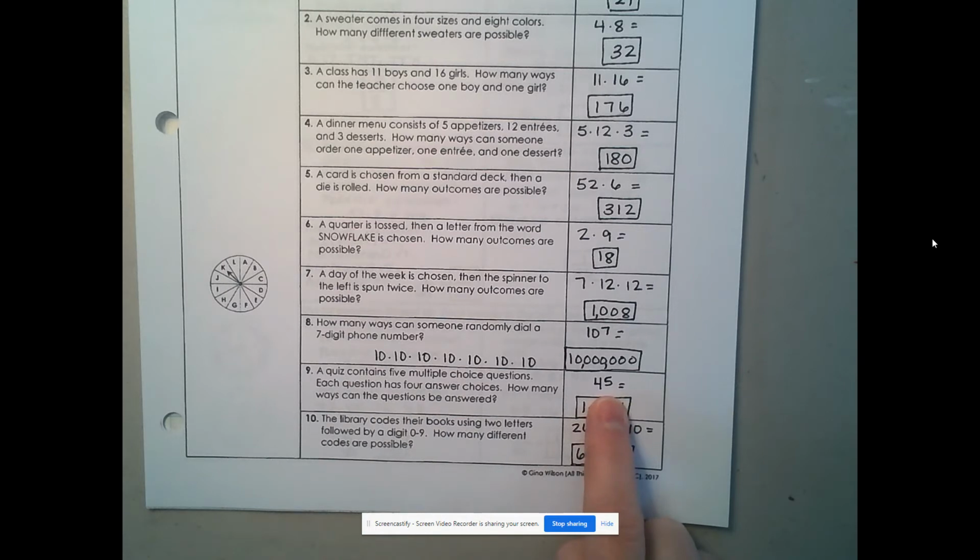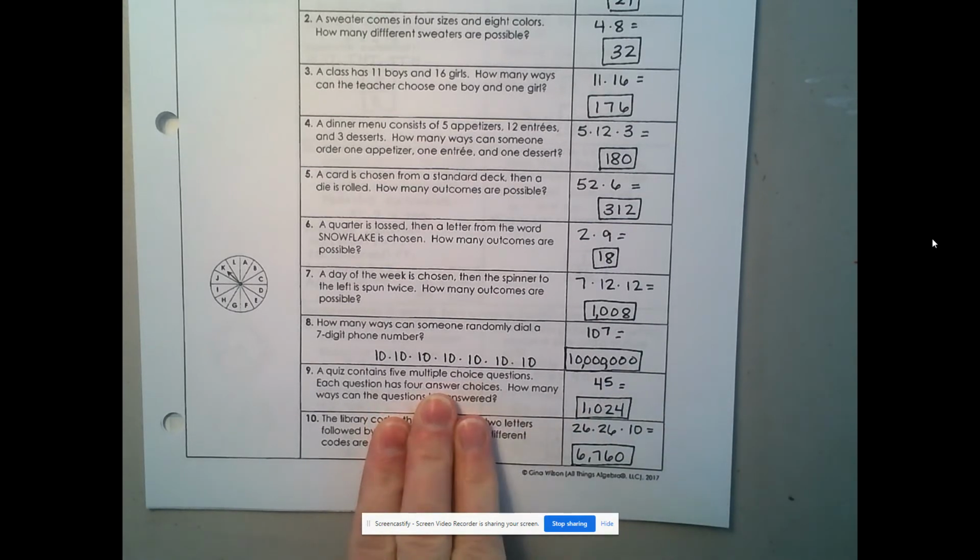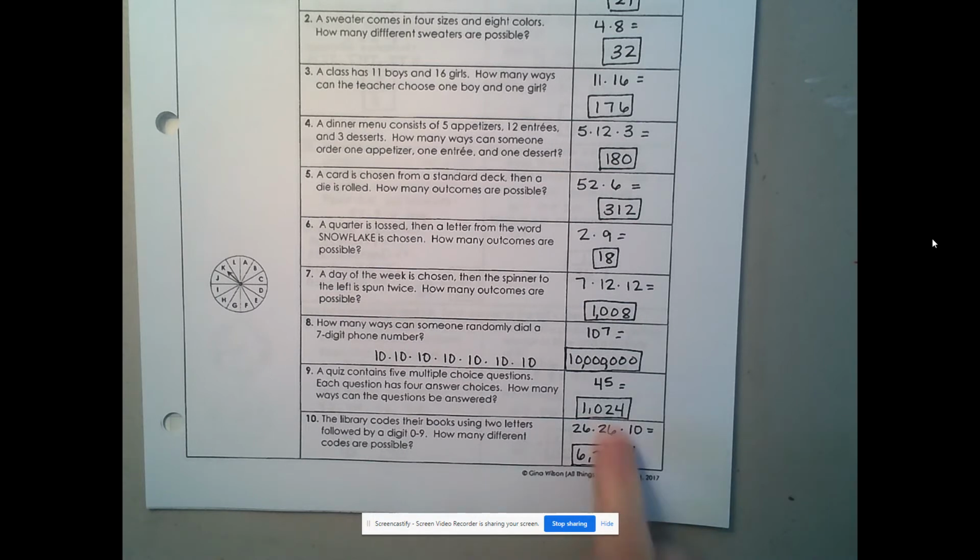Now, this says 4 to the 5th. The reason they've gone with an exponent is because you have 4 choices, 4 choices, 4 choices, 4 choices, 4 choices. So you have 4 choices 5 times. You could have written out 4 times 4 times 4 times 4 times 4, the way the previous question wrote out the tens. 4 to the 5th, a little faster. 1,024 ways that you could answer a multiple choice quiz that had 5 questions, 4 choices each.